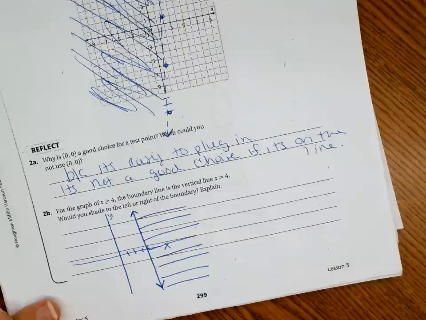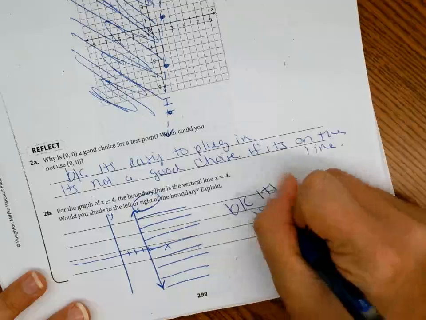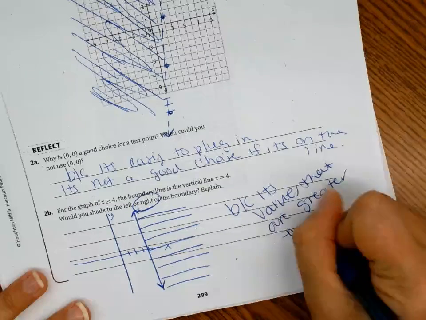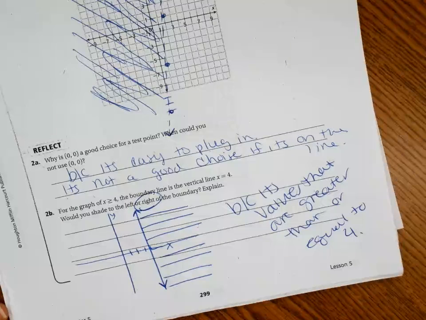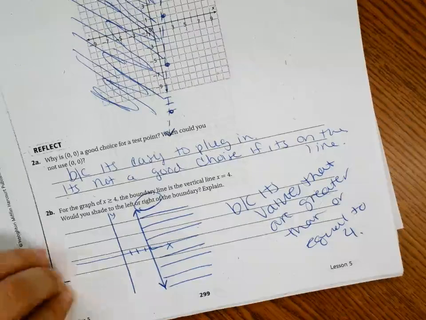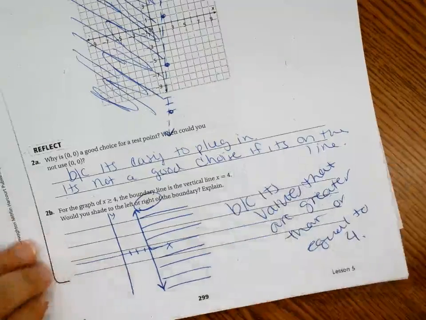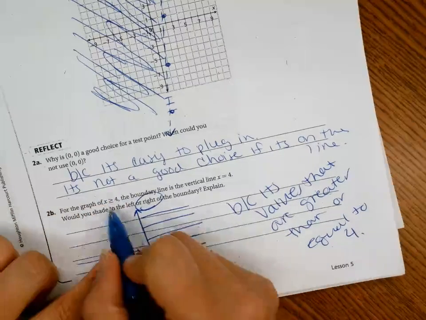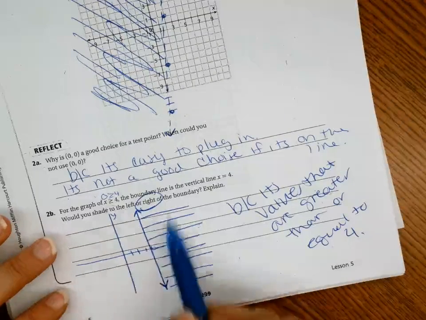It shades to the right, because it's values that are greater than or equal to 4. If I plugged in a 0, 0 equals 4, it's not going to work, right? 0 is greater than or equal to 4? Is 0 greater than or equal to 4? No, so it doesn't shade this way. If I plugged in a 5, 5 is greater than or equal to 4, it shades this way.